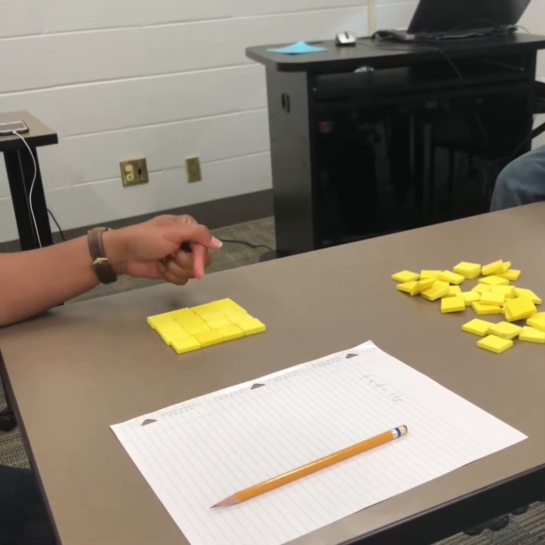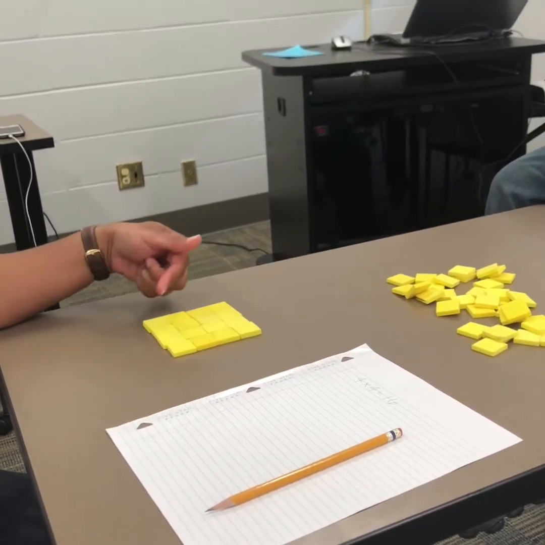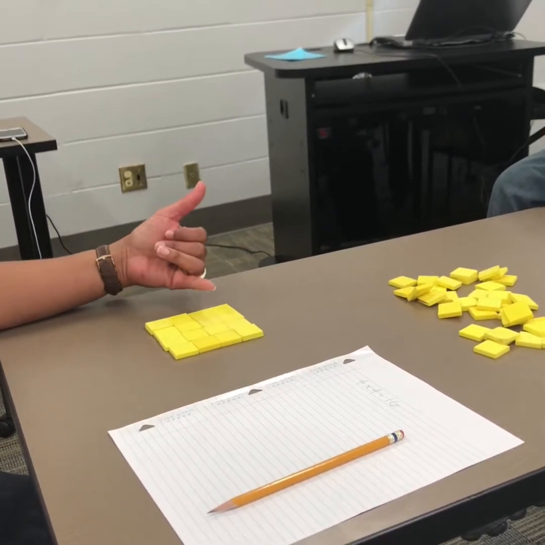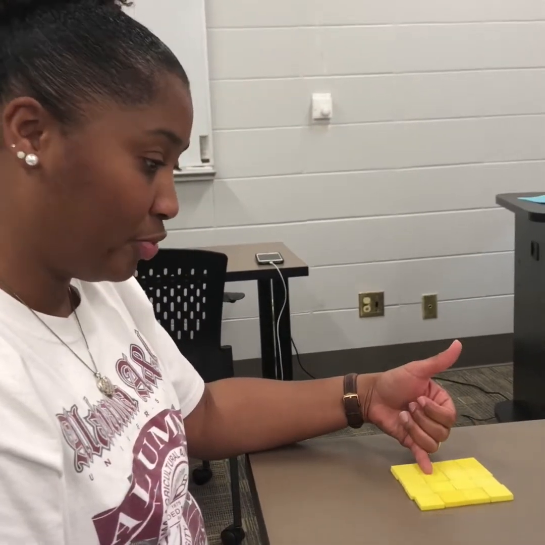By knowing my multiplication facts, I know that 4 times 4 is 16. Even using repeated addition, 4 plus 4 is 8, plus 4 more is 12, plus 4 more is 16. So that's how I got my equation and my product.